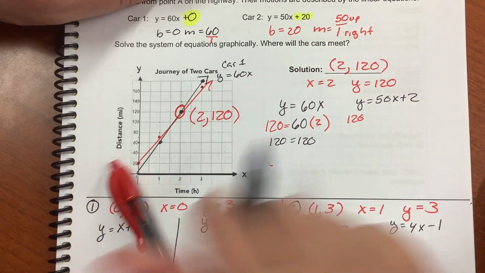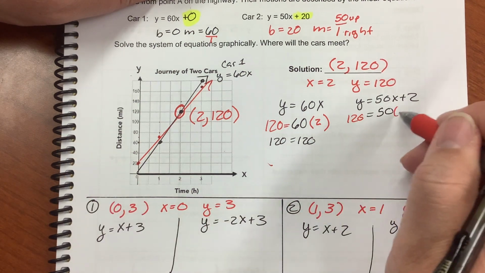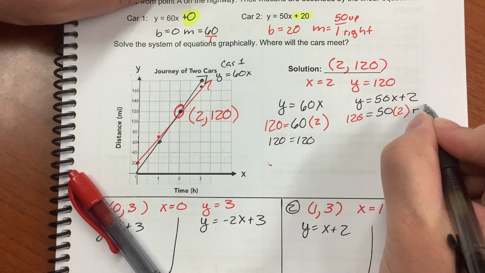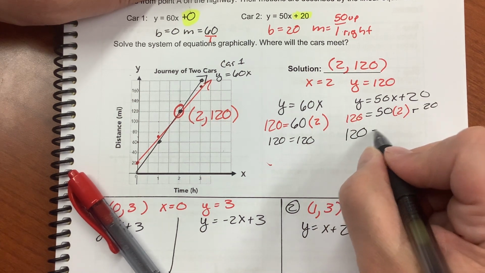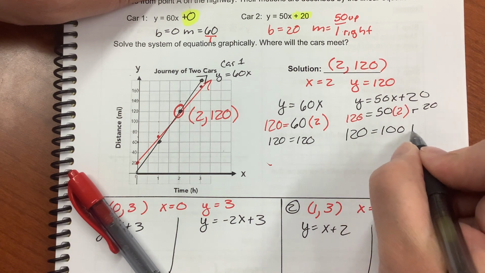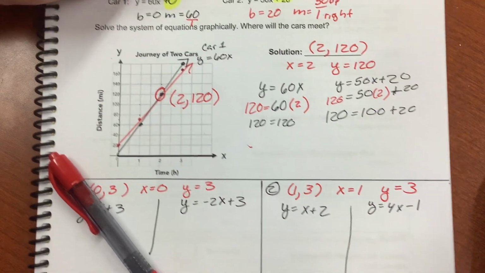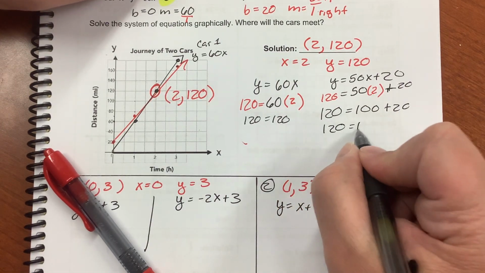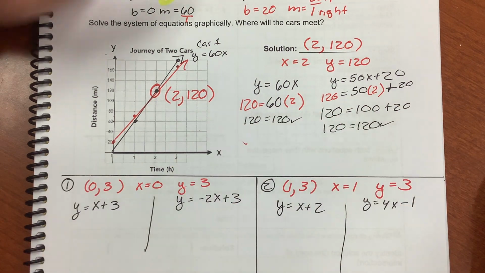Now on this side, y equals 50x plus 20. 120 equals 50 times 2 plus, no, plus 20. What did I write? All right, 120 equals 100 plus 20. 100 plus 20 is 120. So 120 equals 120. So they both check. That point works in both.